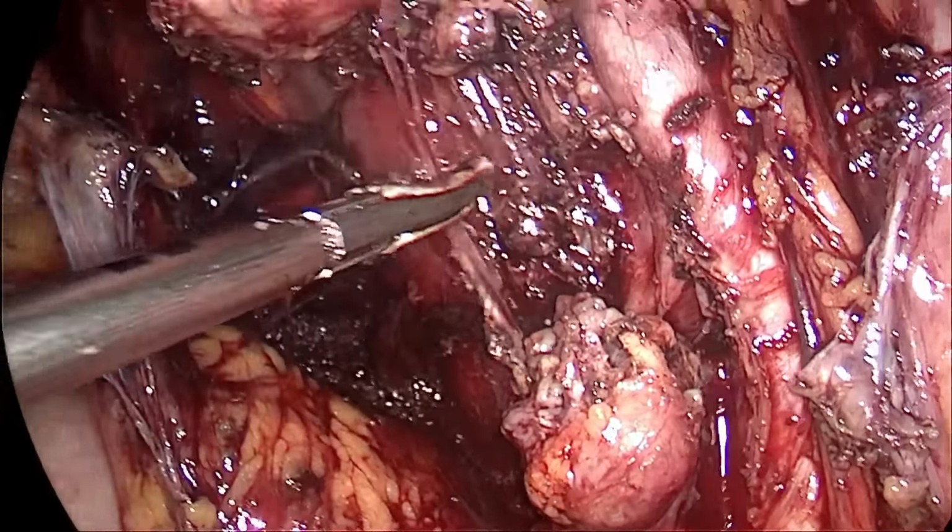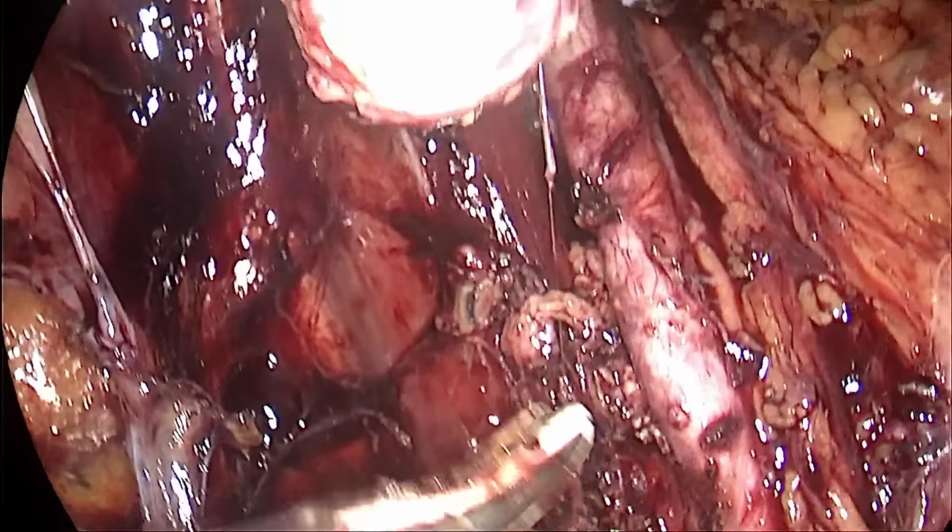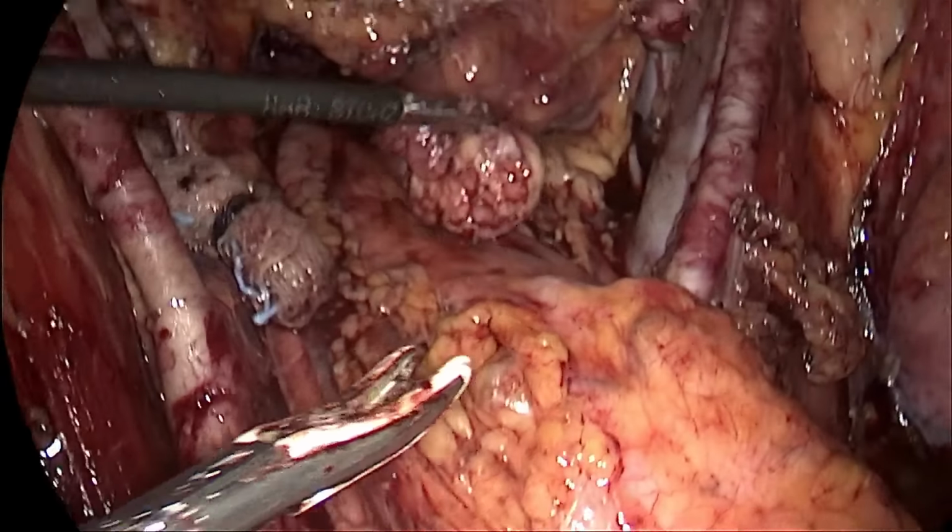That's one large node from the left para-aortic group.